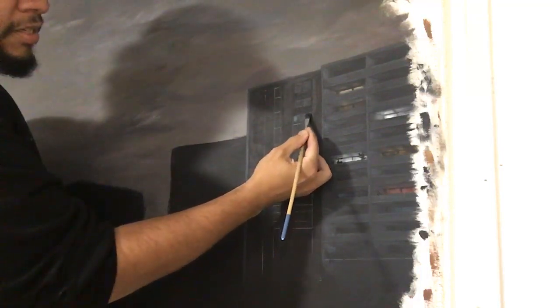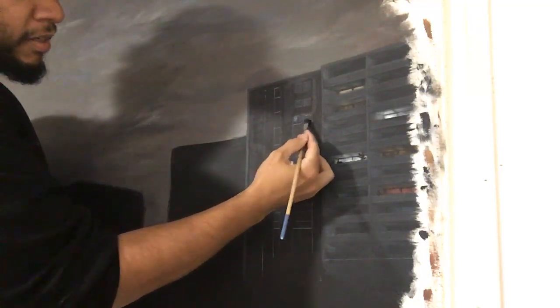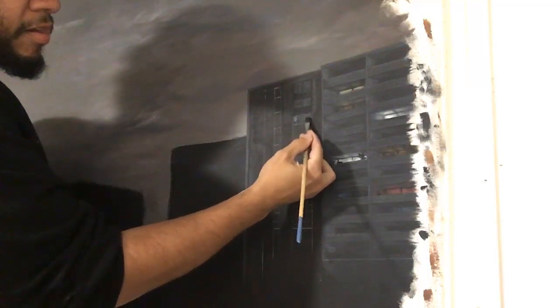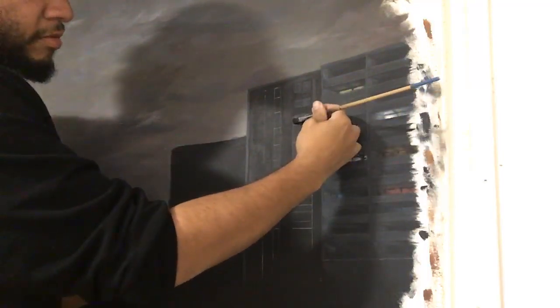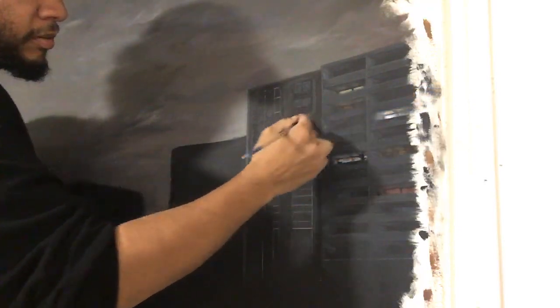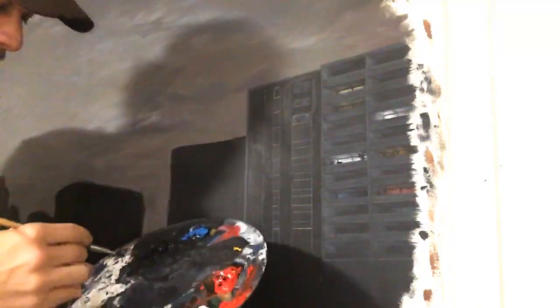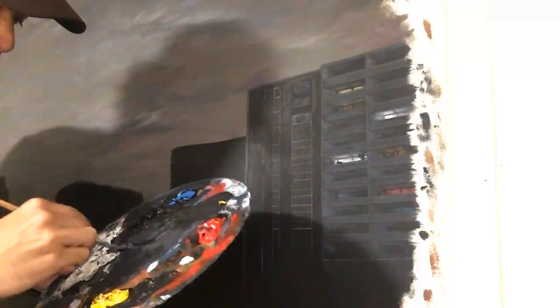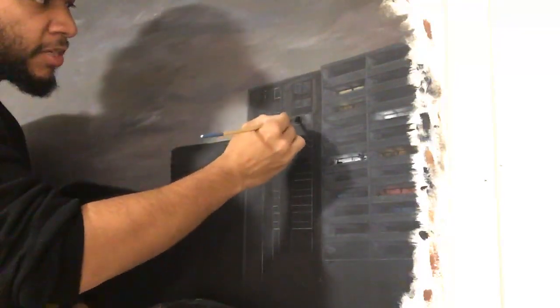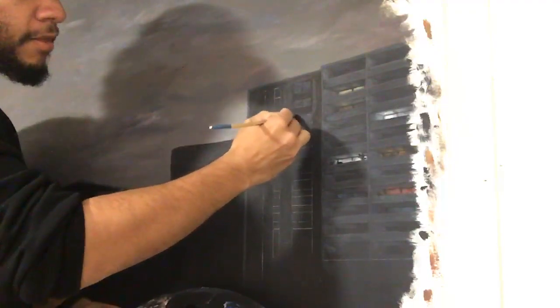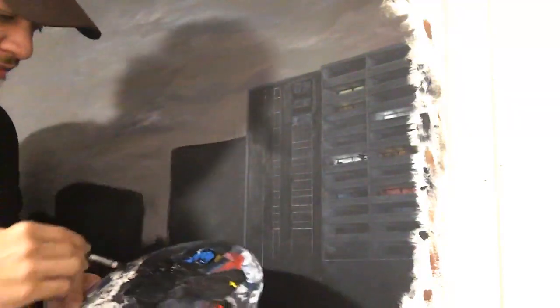Fairly simple process. Just like so. We're going to add a little bit of white to that just to brighten it up just a bit. Just like that.